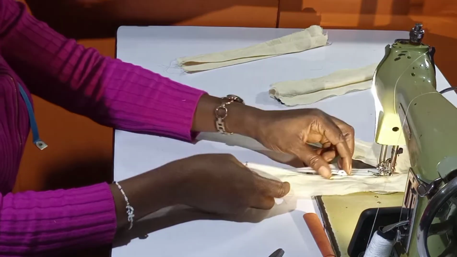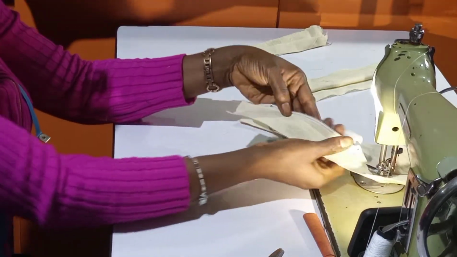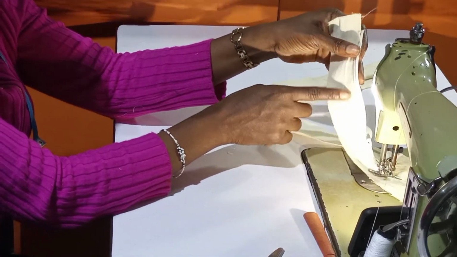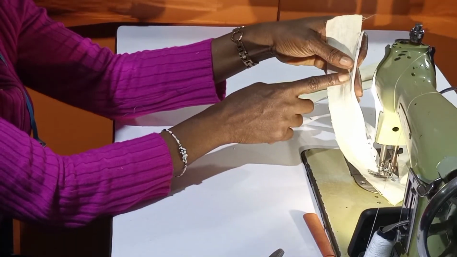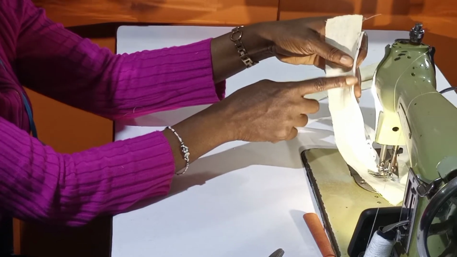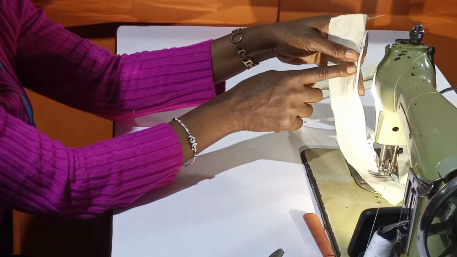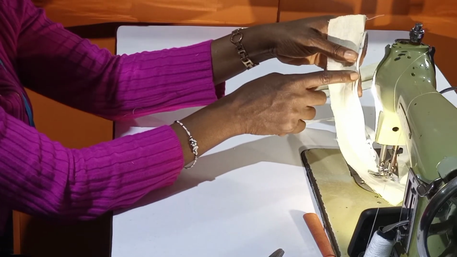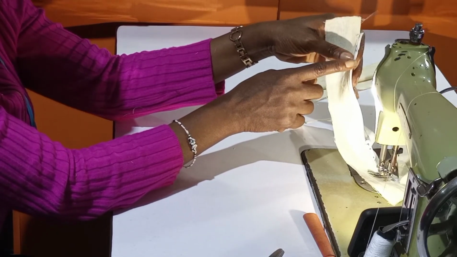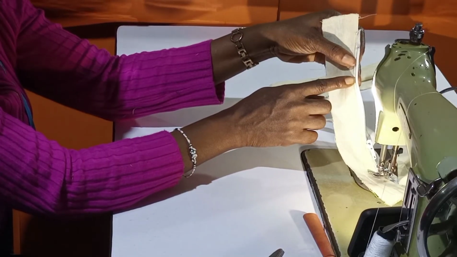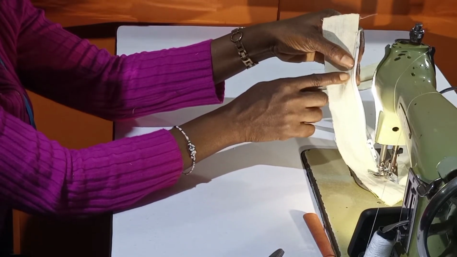So now we are done sewing the first part. You can see it. You can see that the fabric is very close to the teeth. Place it as close as possible to the zipper teeth. But make sure that you are not sewing on the teeth. You are sewing directly behind it on the fabric.